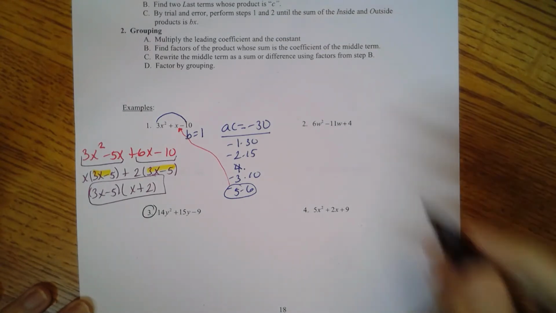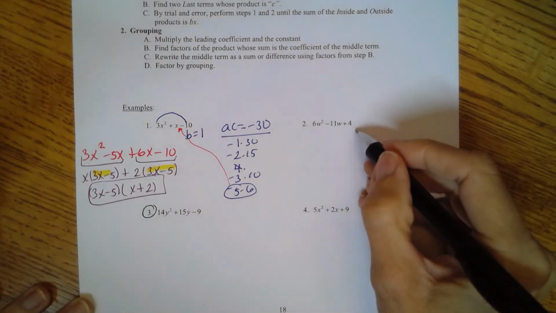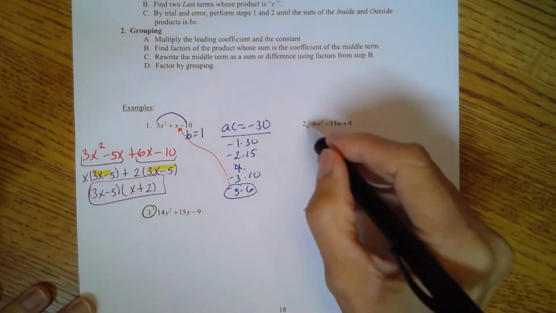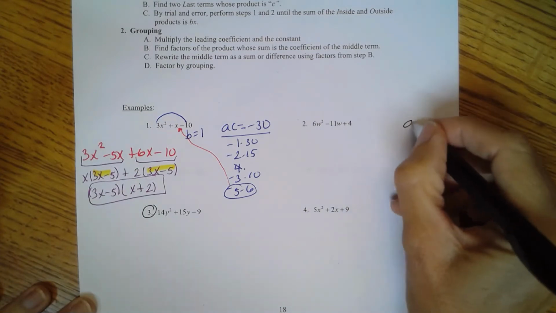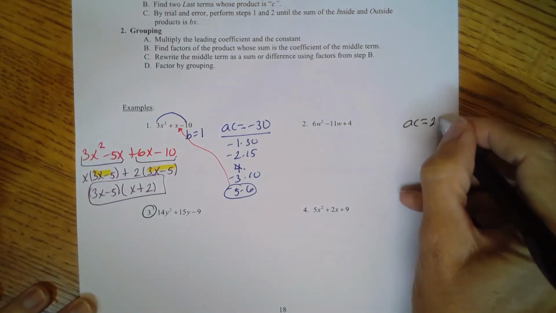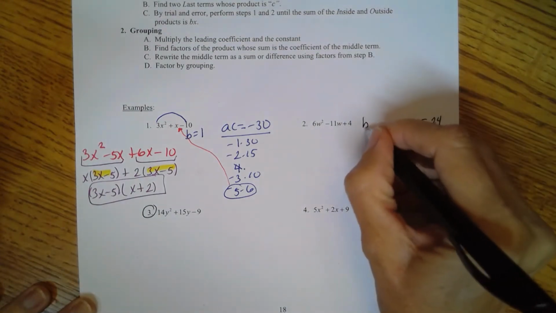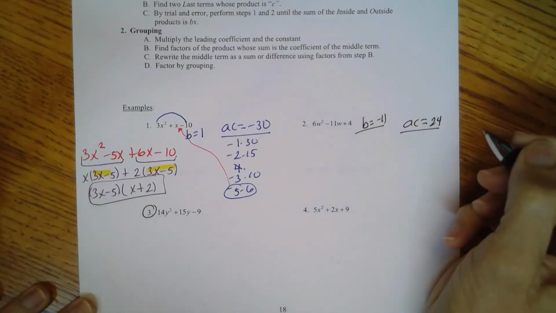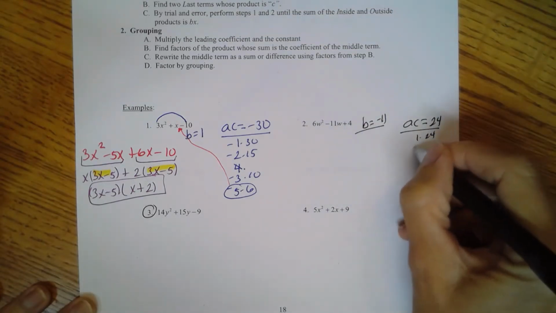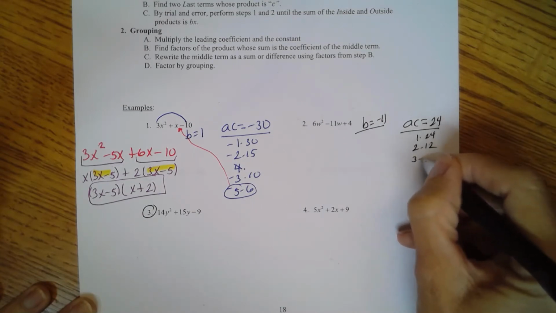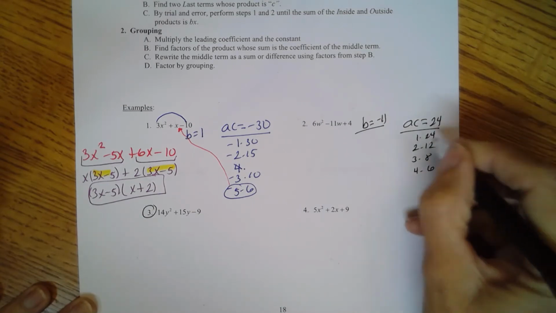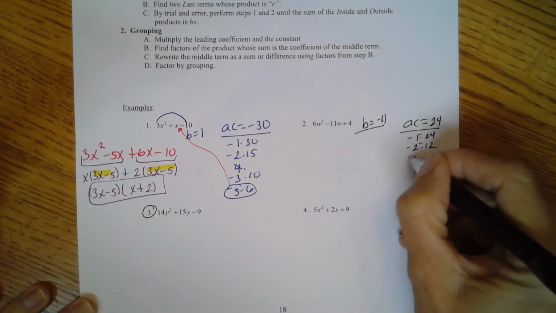Moving on to number 2, we have 6w squared minus 11w plus 4. We always look for a GCF first, and there's not one. So we're going to start off by multiplying a times c. So 6 times 4 is 24. I need the factors of 24 that add up to negative 11. So there's 1 times 24, there's 2 times 12, there's 3 times 8, there's 4 times 6, and I need both of them being negative.